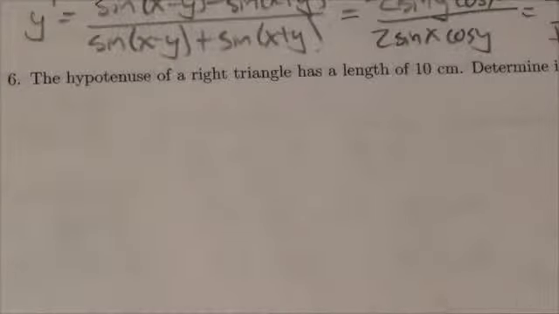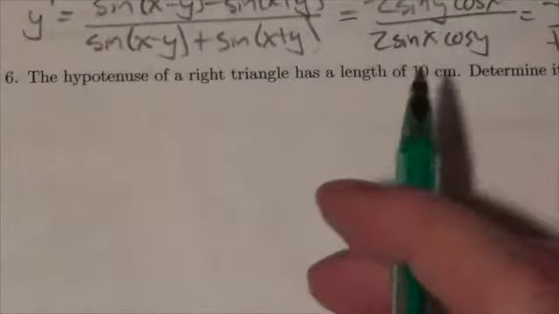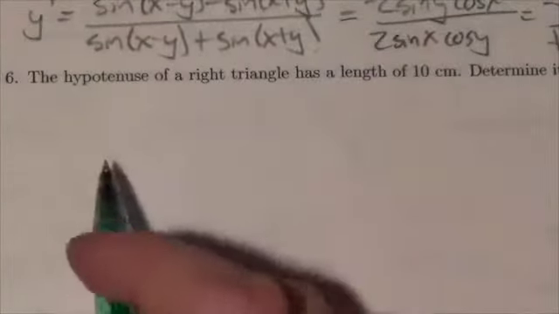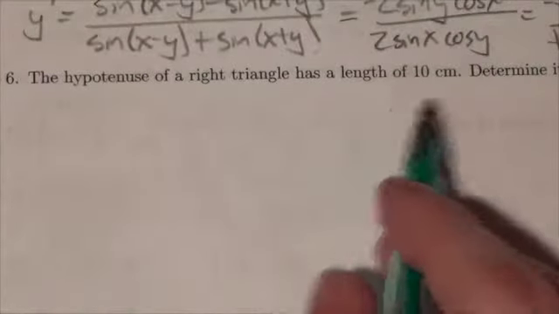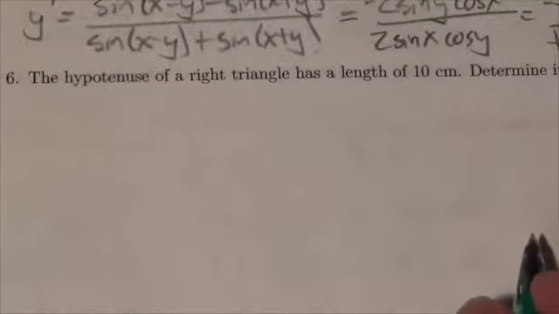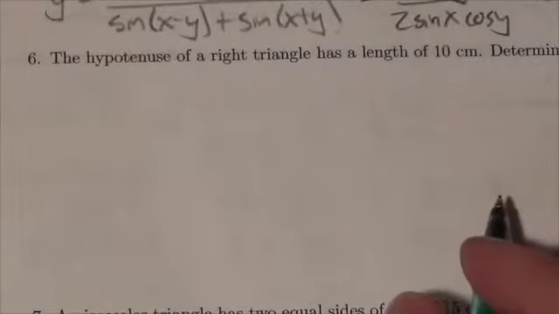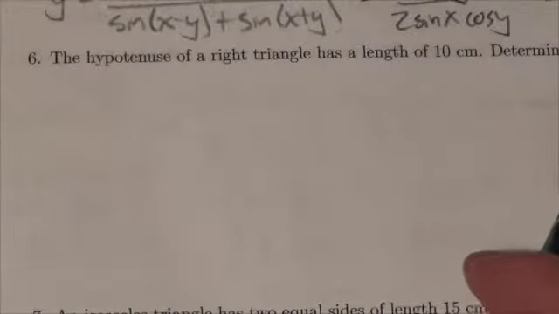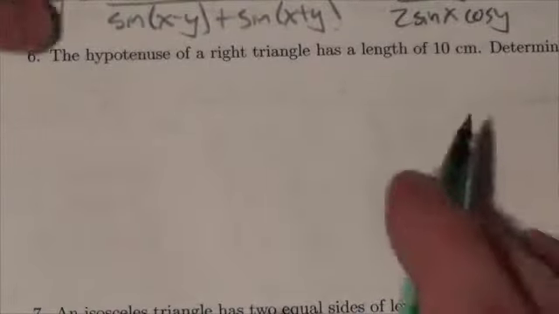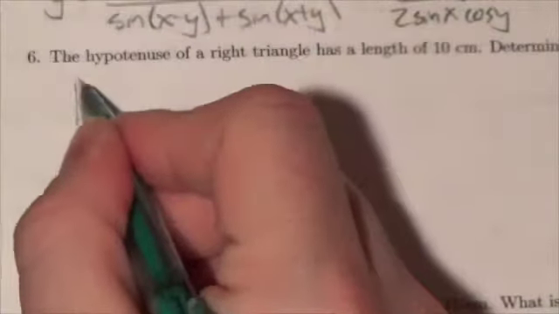All right, hi everybody. We're working through the trigonometry review here. This is question 6. It says the hypotenuse of a right triangle has a length of 10. Determine its maximum possible area. Okay, now we could have done something like this before using the Pythagorean theorem and setting this up, but actually trigonometry makes this a fair bit easier.